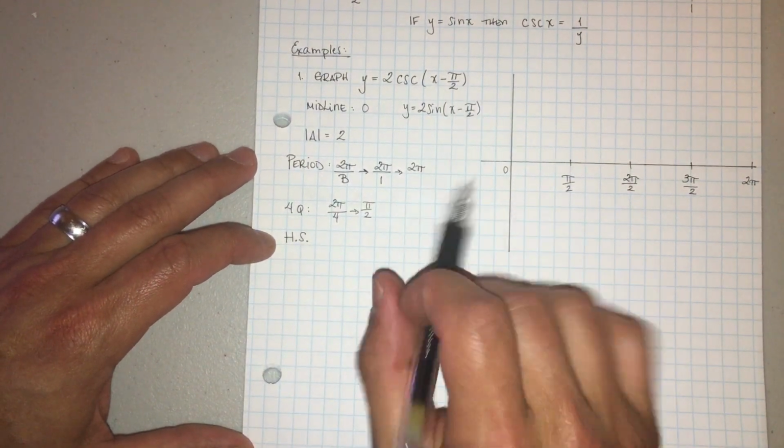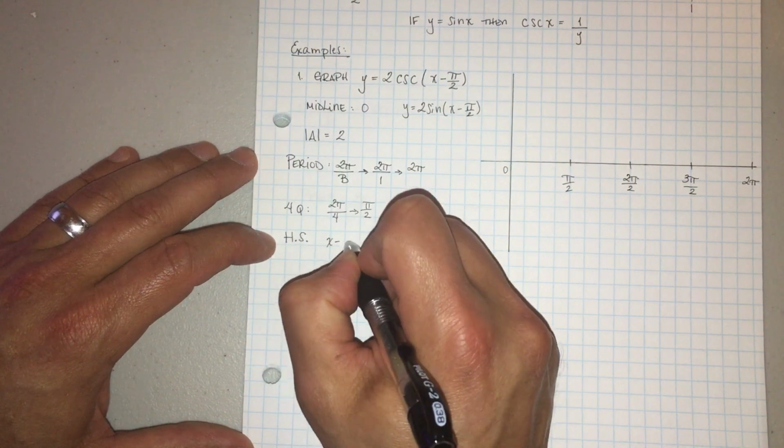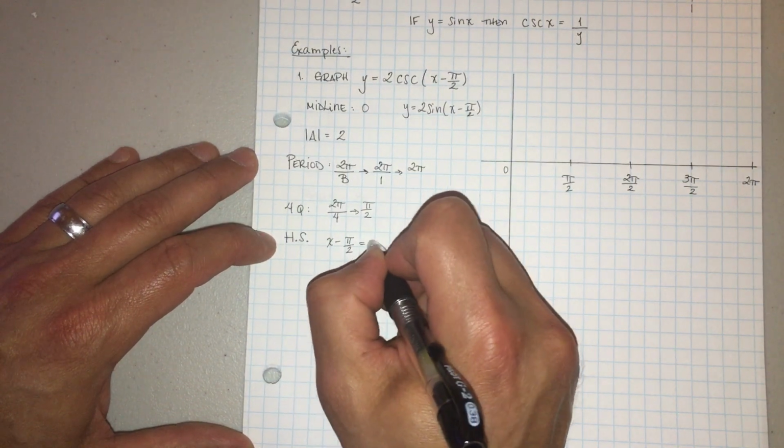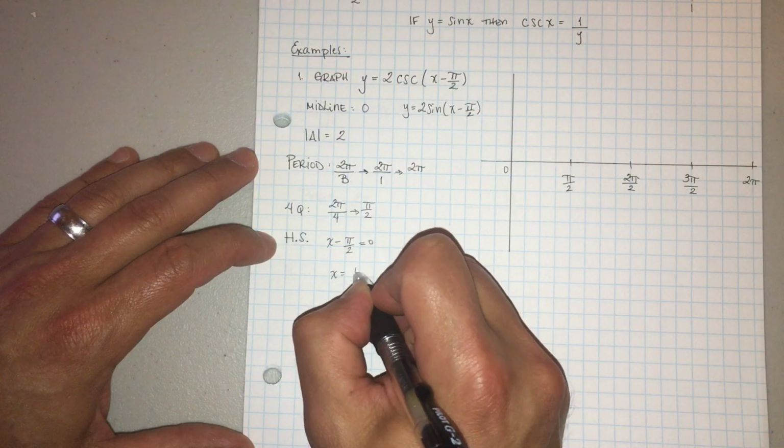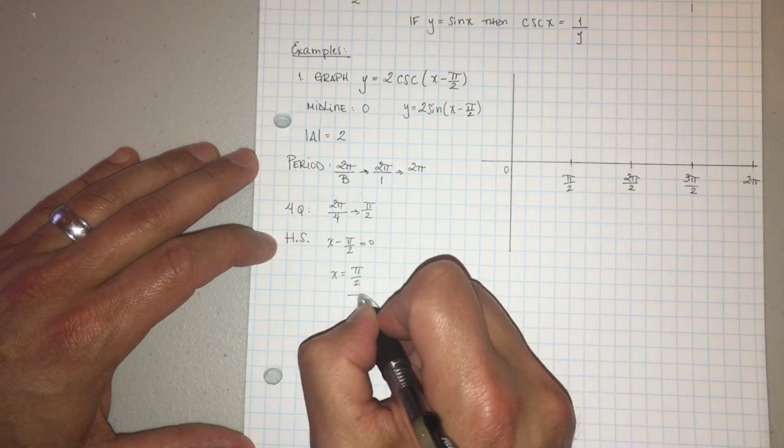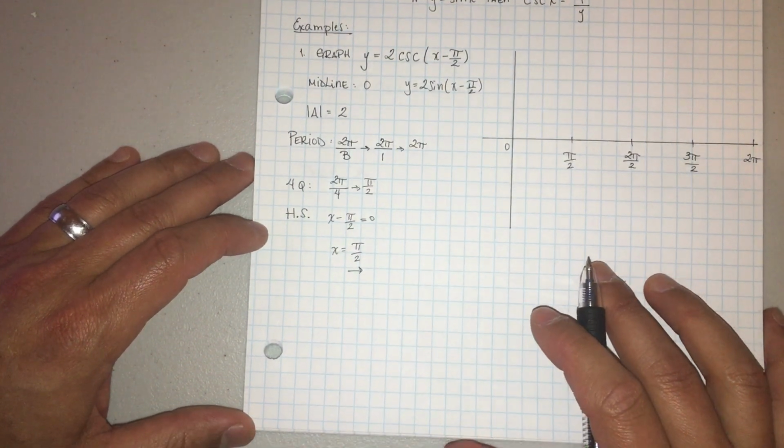Last thing is our horizontal shift. Let's go ahead and do that. Whatever's inside the parentheses, we're going to set it equal to 0. So it's positive. That means we're going to move it pi over 2 to the right.